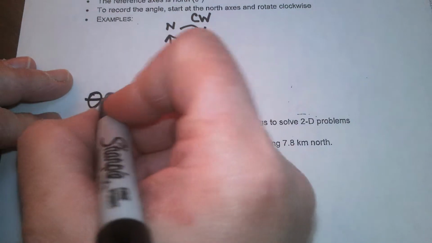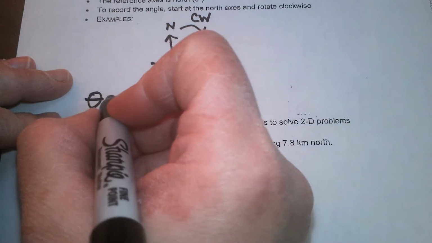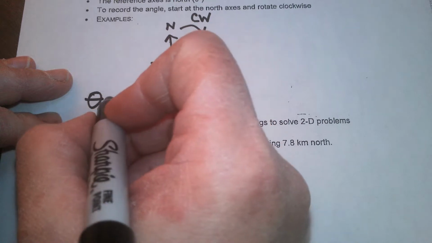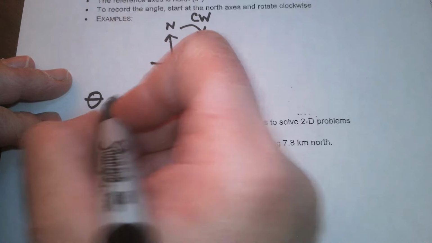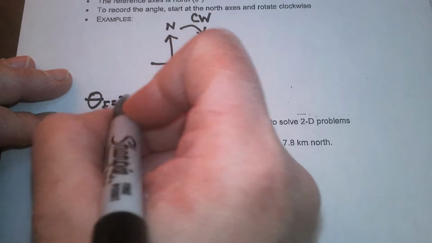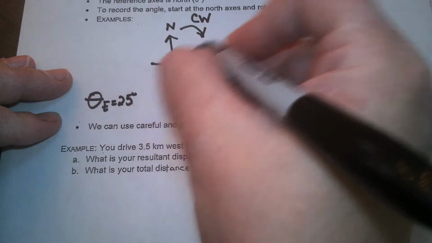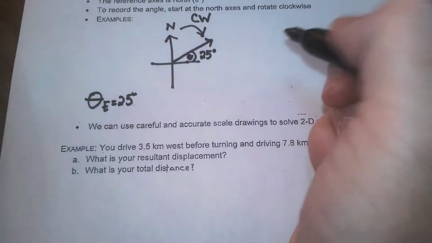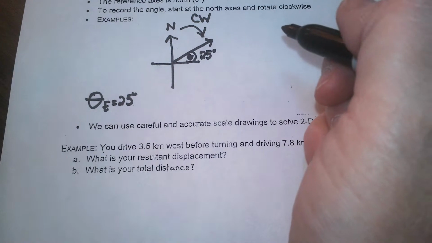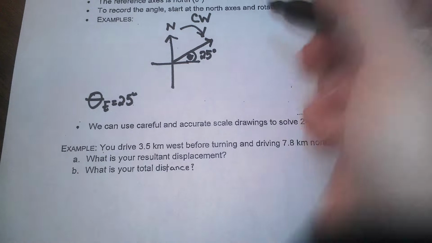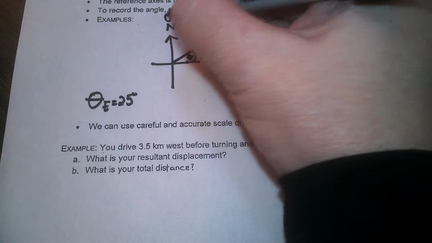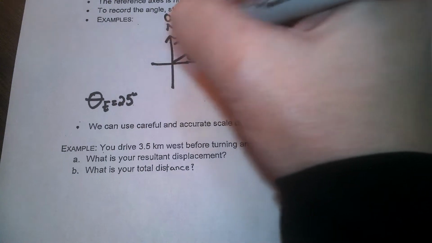So if we were given theta is going to be 25 degrees, okay, that's the angle we're given. In navigator's reference, we would actually start here, which is 0, and we would go this way.